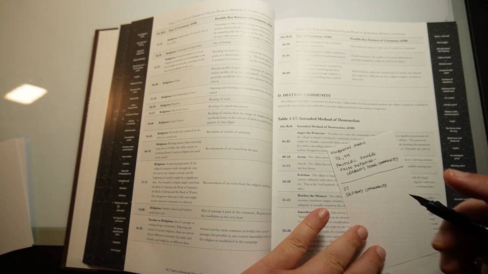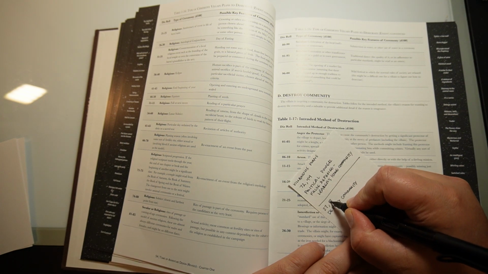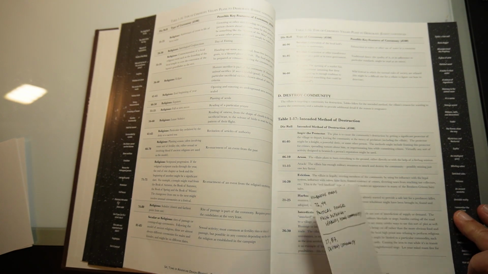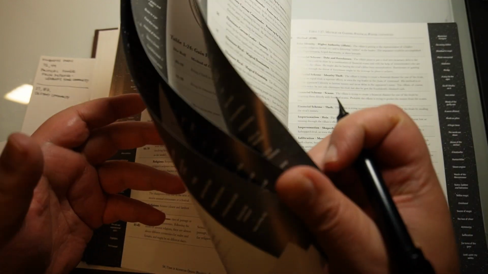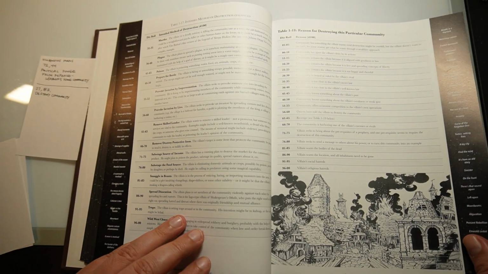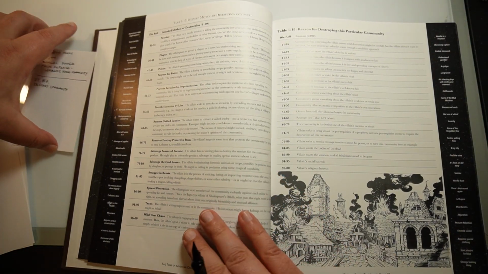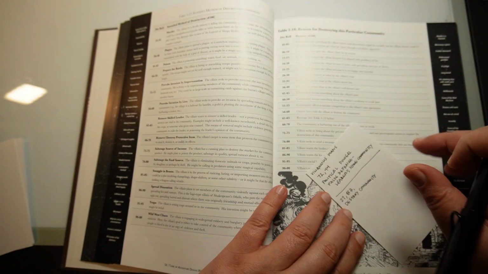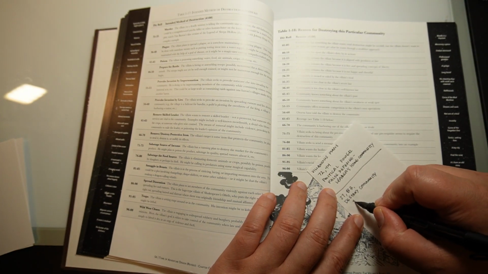We got an 83 for our intended method of destruction. Intended method of destruction. Ooh, 83. Smuggle in beasts.